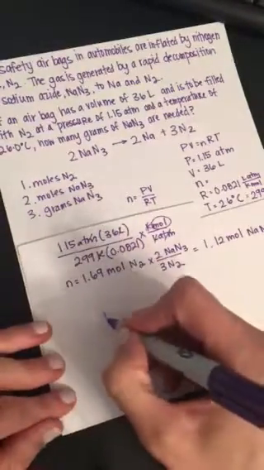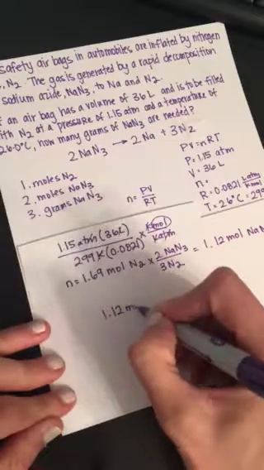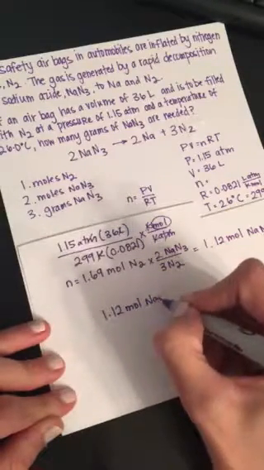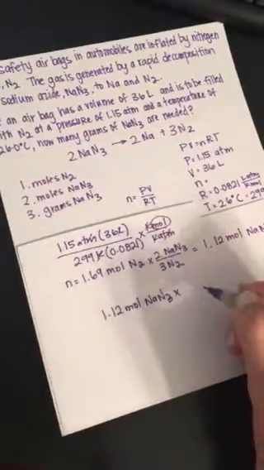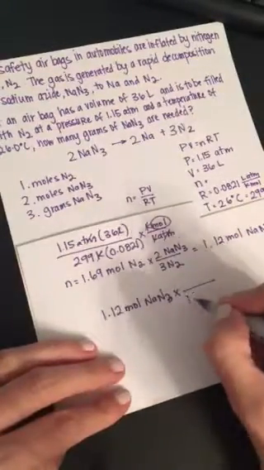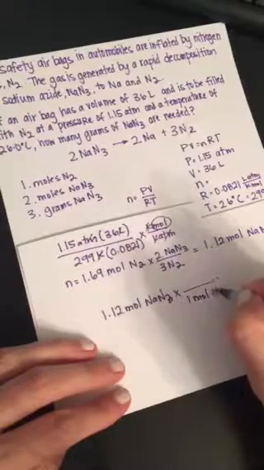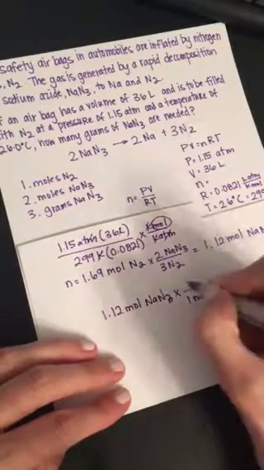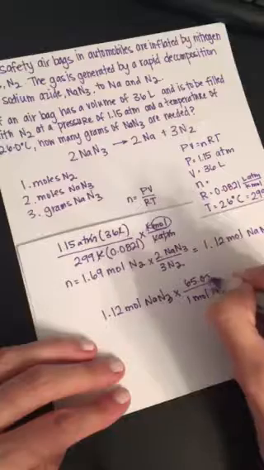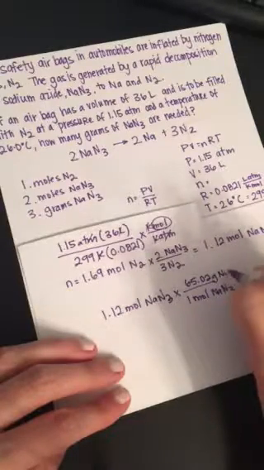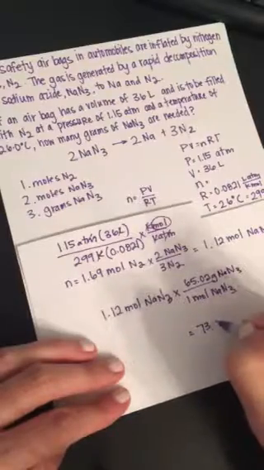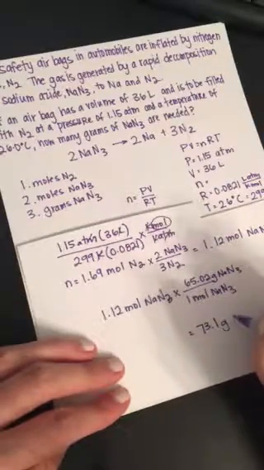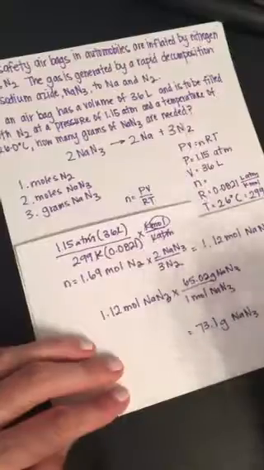Then with that information, we can figure out how many grams there are. So for every 1 mole of sodium azide, there are 65.02 grams of sodium azide. And so then that gives us a total of 73.1 grams of sodium azide needed for this reaction.